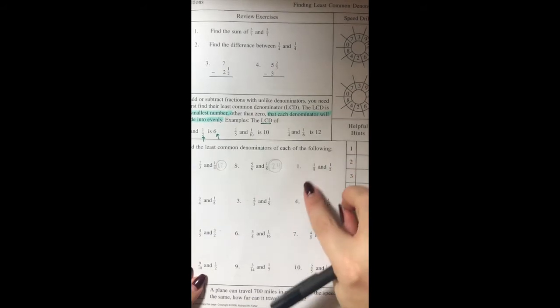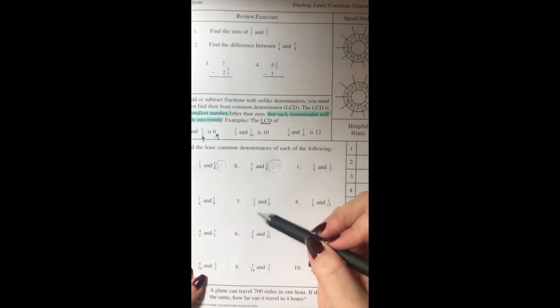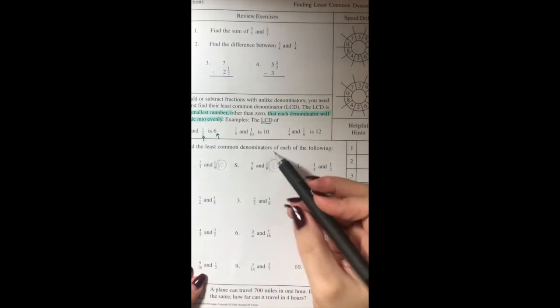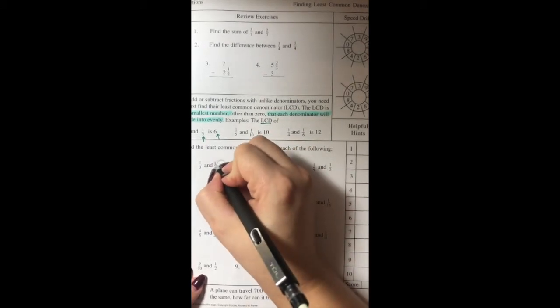So you may have an easier time solving the rest of these, but if you don't, you can use both of the techniques that I just showed you. You can go down the multiplication table, or you can go up from the highest number. And we can talk a little bit more about it over Zoom if you need some help.